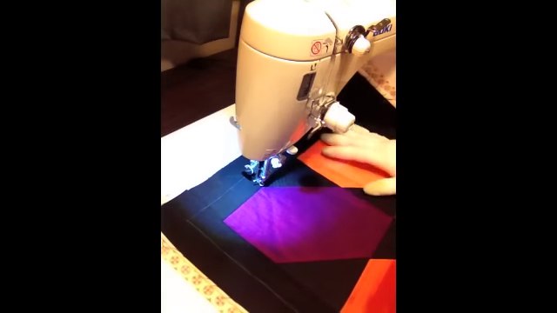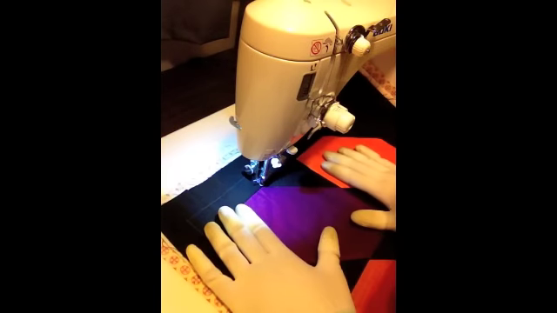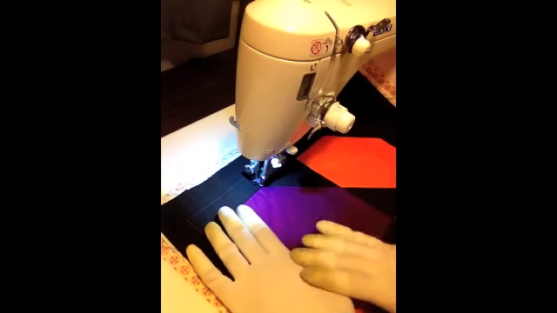So I'm going to rotate my block, and I'm going to work horizontally for this wave, going from left to right.